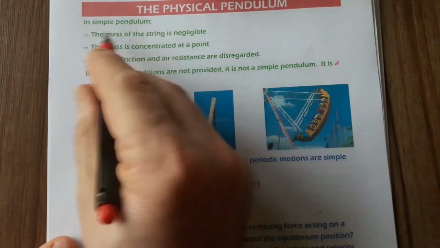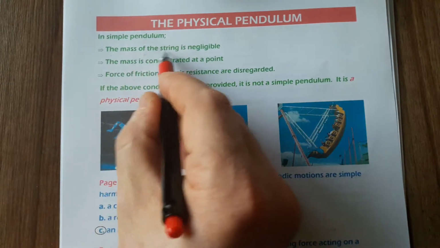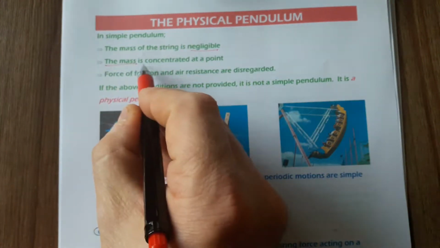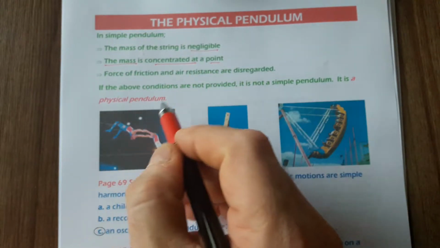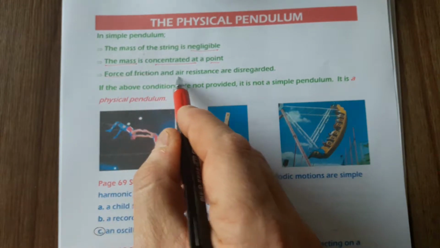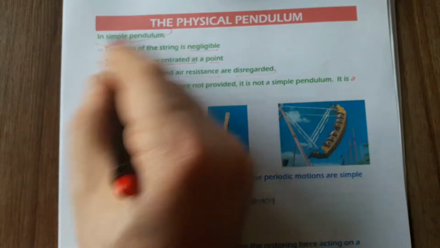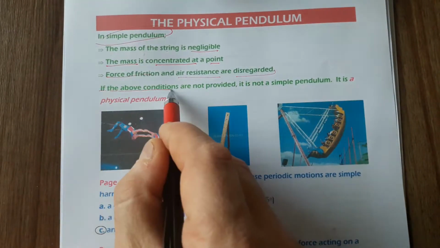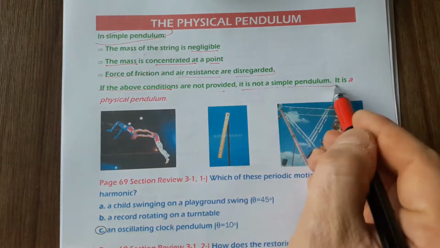So in a simple pendulum, we assume that the mass of the string is negligible, it must be so thin. The mass is concentrated at a point; it mustn't be a large extended object. The force of friction and air resistance are disregarded. So it is called a simple pendulum in this case. That device is a simple pendulum.